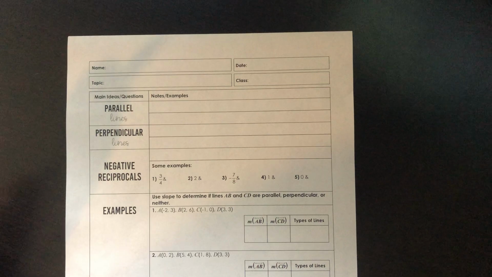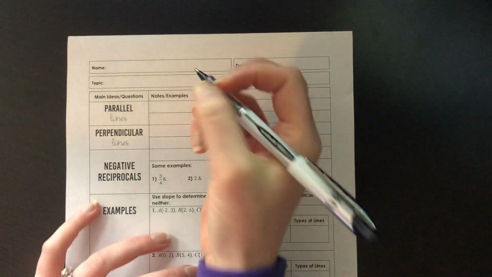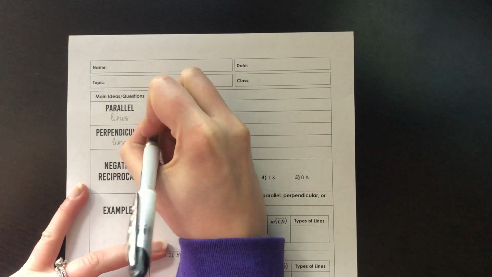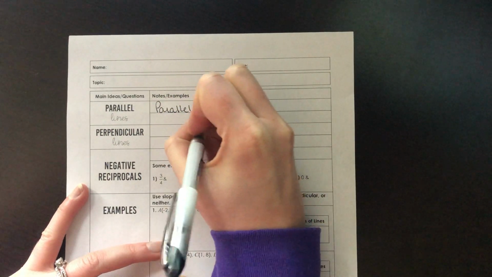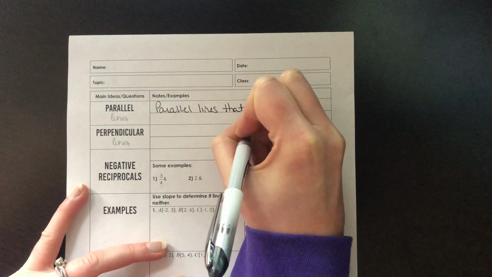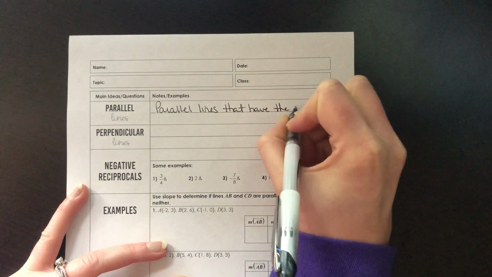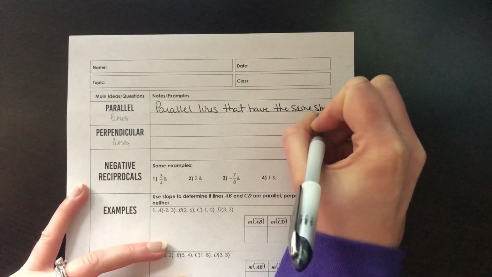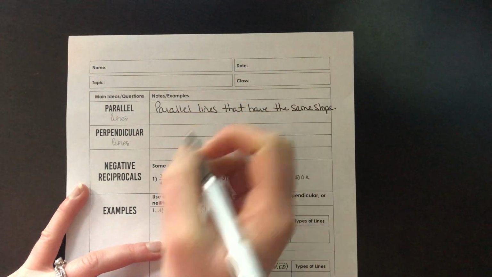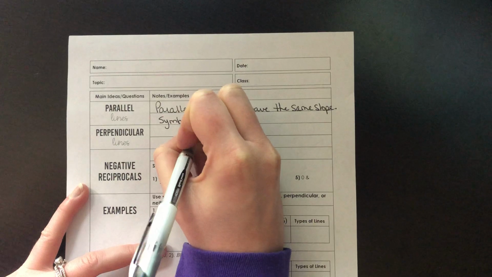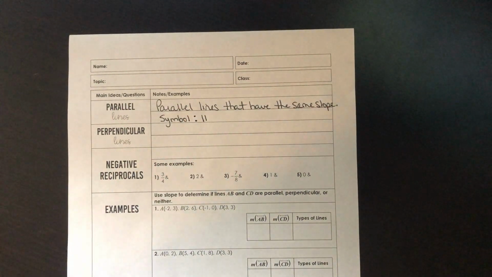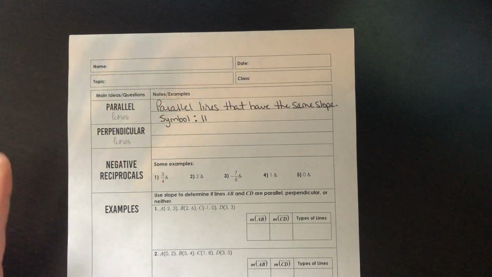First, parallel lines. For two lines to be parallel, they need to have the same slope. So we're going to say parallel lines have the same slope. Okay, and then recall the symbol for parallel is two lines that are vertical. That means parallel. So if two lines are parallel, then that means their slopes are the same.